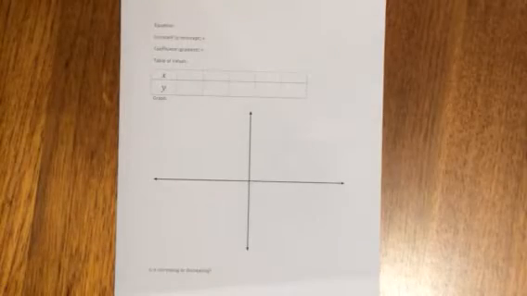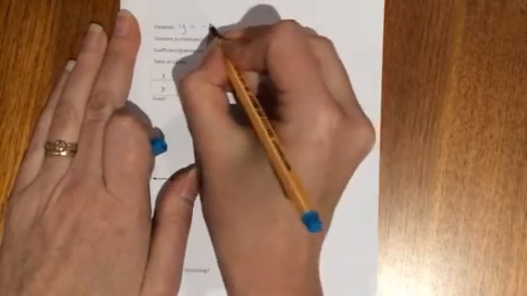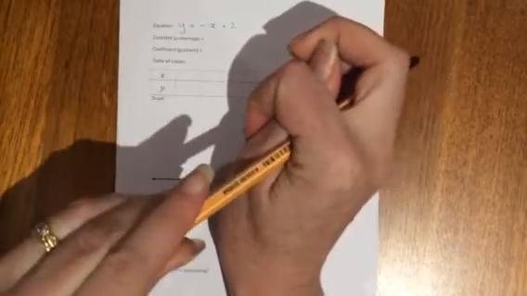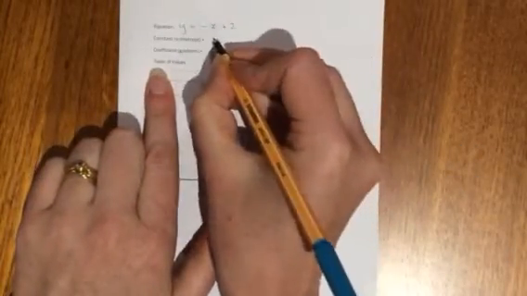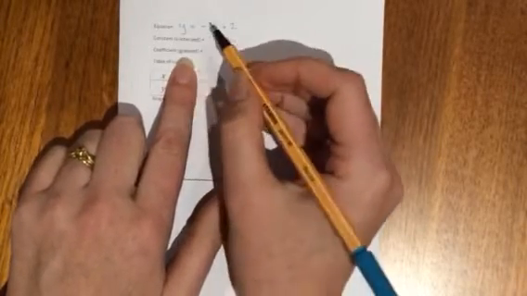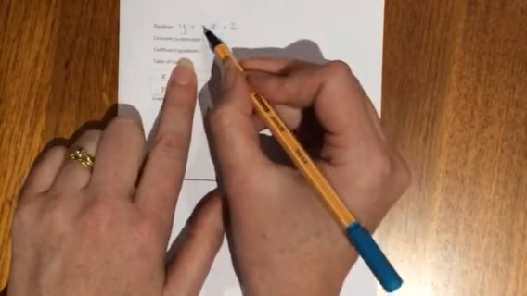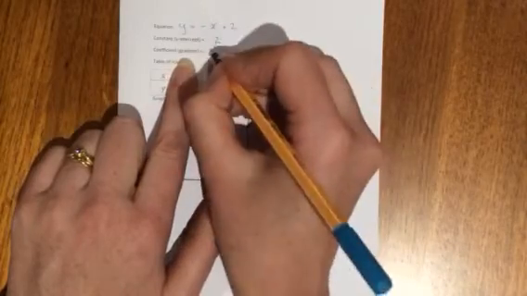The second example we're going to look at is the equation y equals negative x plus 2. Now the constant, which is the y-intercept, is the number on its own, which is the 2. The coefficient, which will be the gradient, is the number in front of the x. Now there's no number written here, but we know there's an invisible 1 there, so the gradient is actually negative 1.